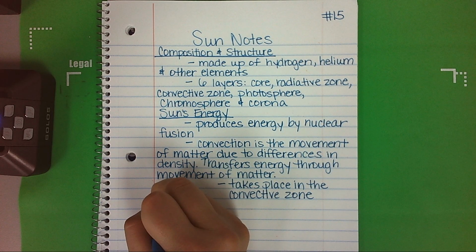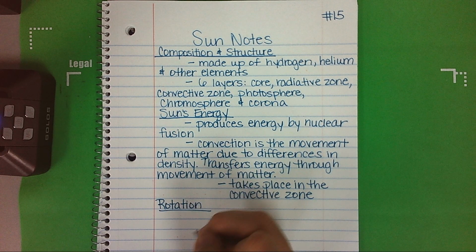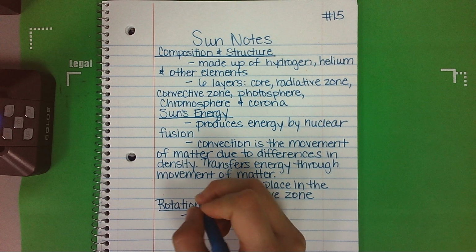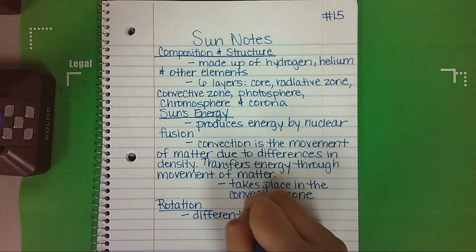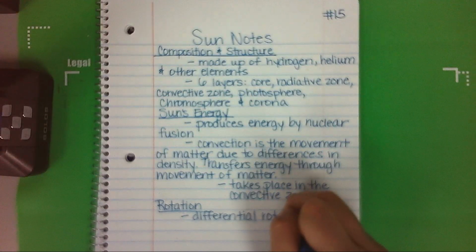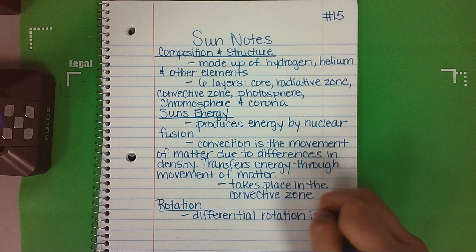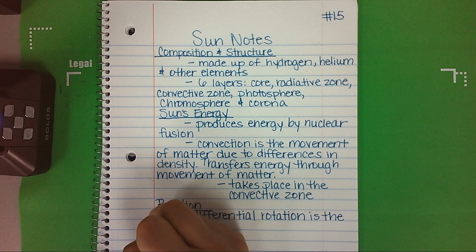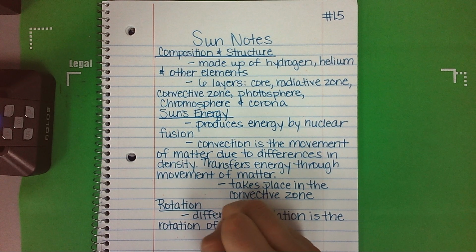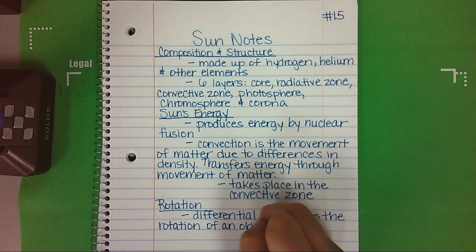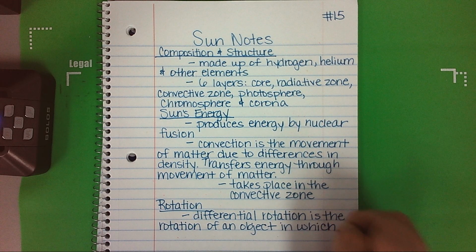Alright, so let's talk about the rotation. So Earth rotates on an axis in the same direction, not the sun. The sun has something called differential rotation. Okay, so it is the rotation of an object in which different, it's basically like different sections.